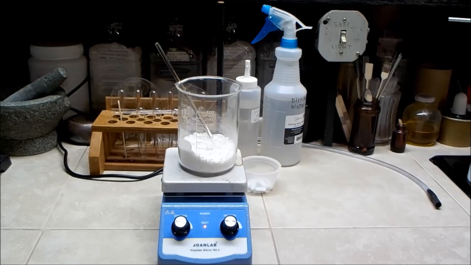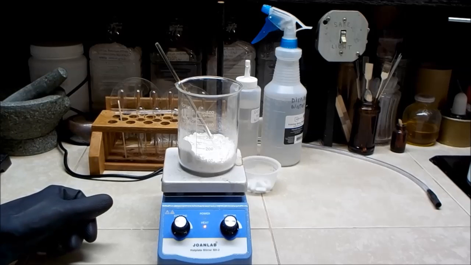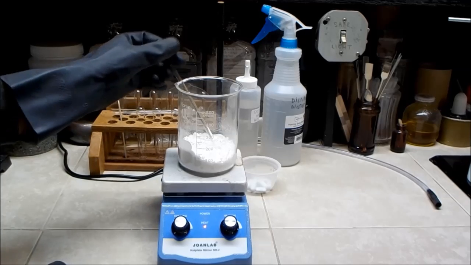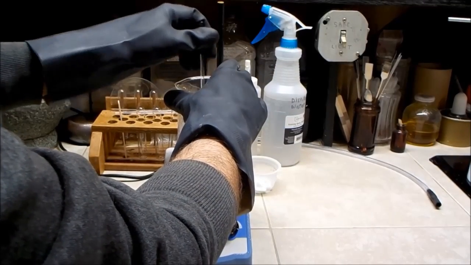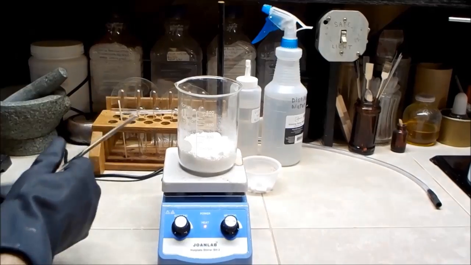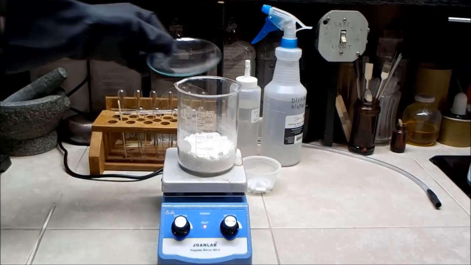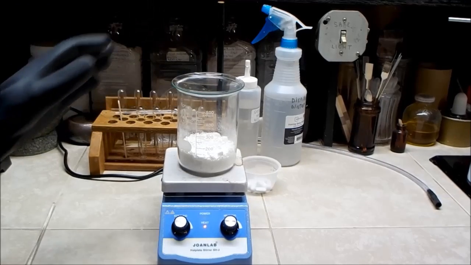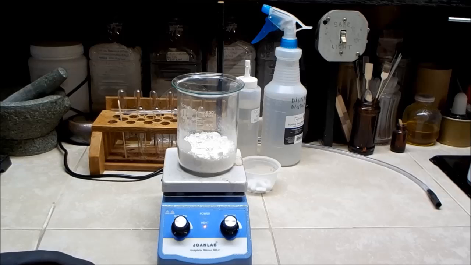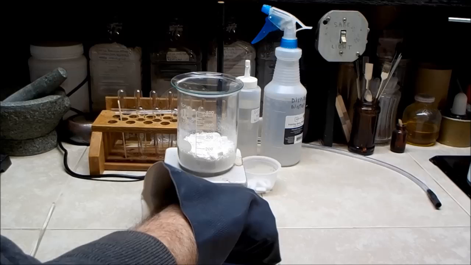So it's been a couple of hours and I've stirred it a few times, and I've had the heat on all the time. Now I'm going to give it one final stir here. If you have a watch glass, you can put it on top of the beaker like this, and if you don't see any steam forming, you can probably safely assume that it's dry. So I'm going to turn the heat off now.